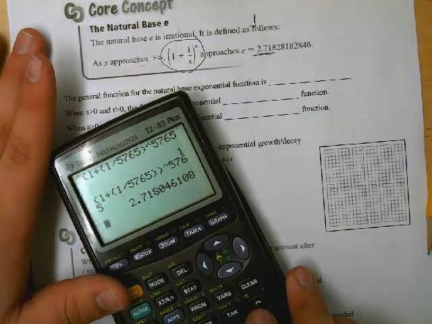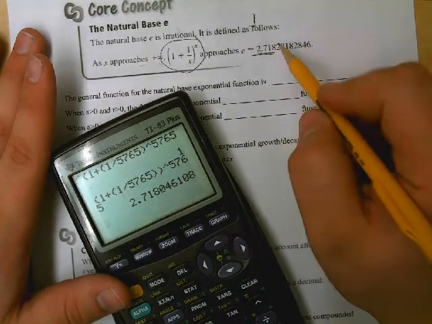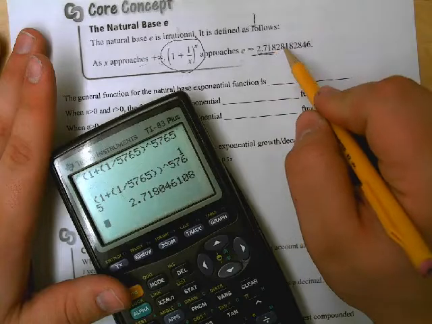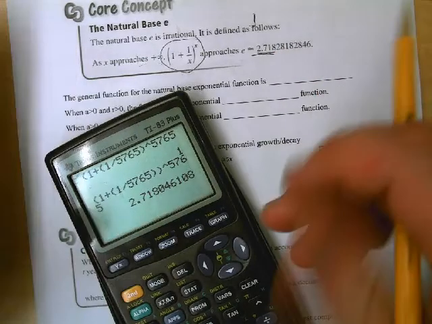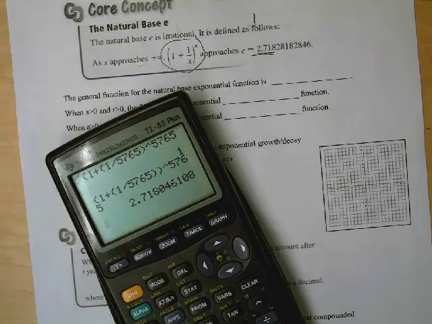I got pretty close, didn't I? 2.718. I got doggone close. Typically, you know how for pi we use 3.14? For E, a lot of times we use 2.72. It's just what we use. It's a convention of math.